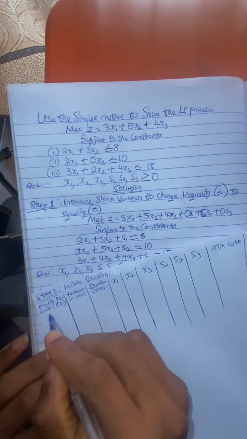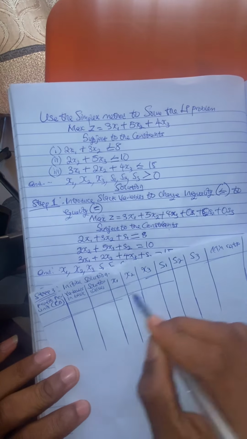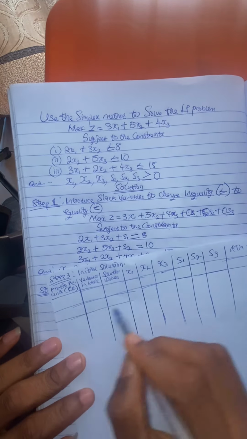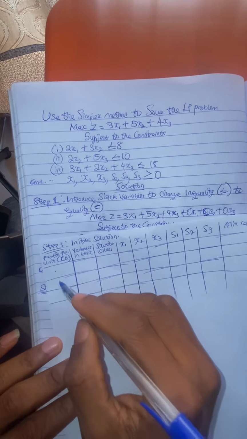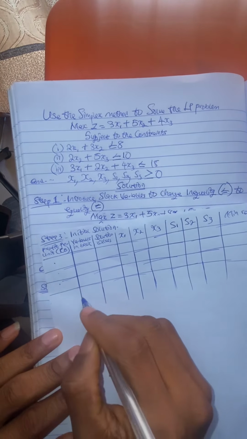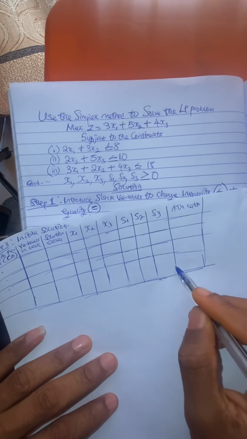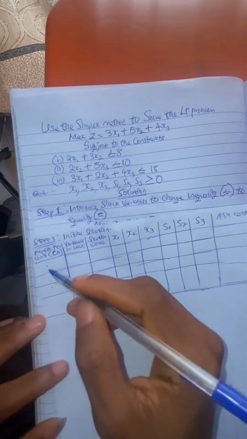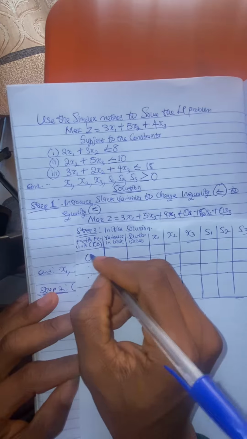And then you start to draw your row lines. So now, by doing this, the profit per unit is usually zero, right?